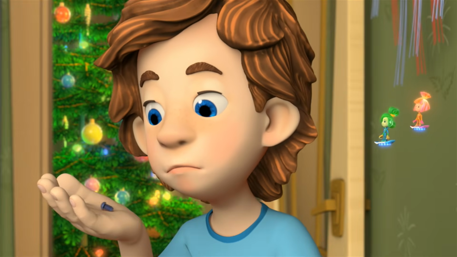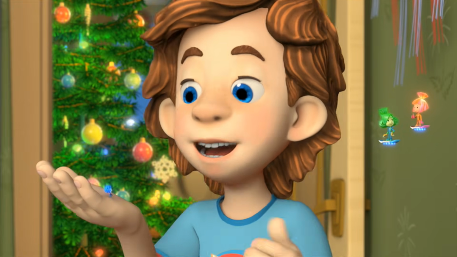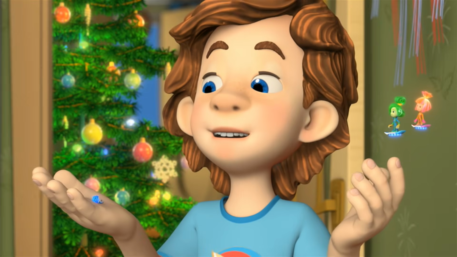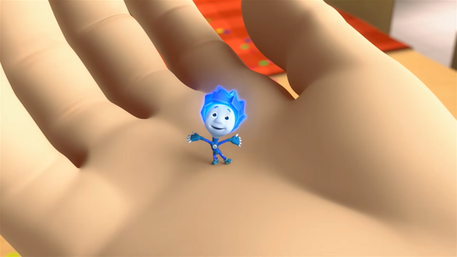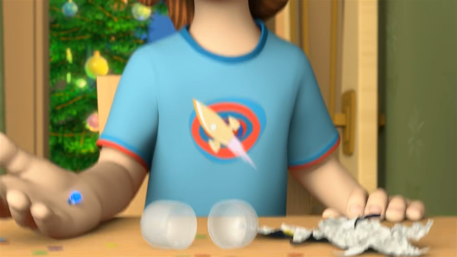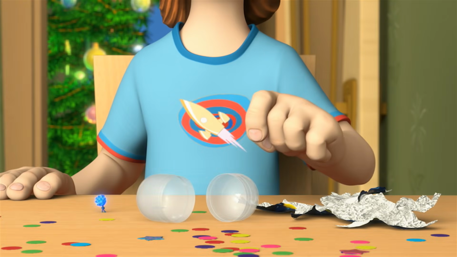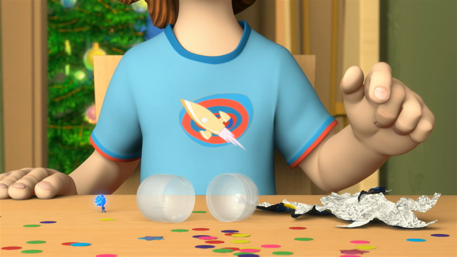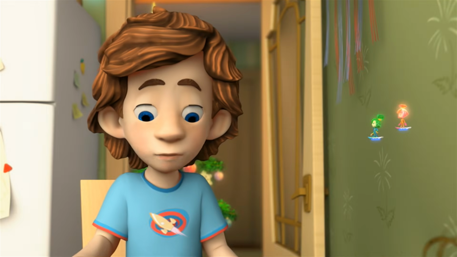What is this for? Nolik? Really? How did you get in there? Surprise! You were in the container. The container was in the chocolate ball. And the ball, that's just impossible.